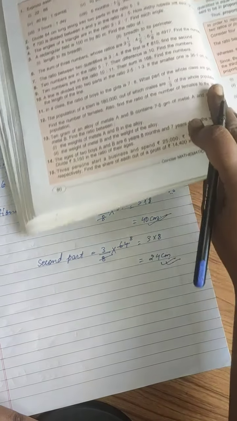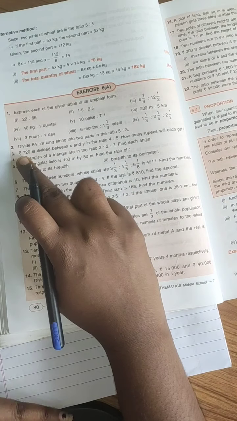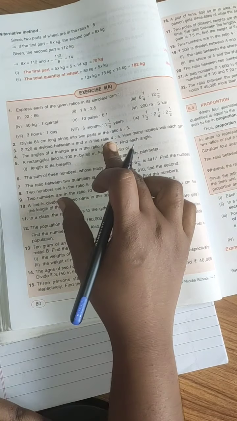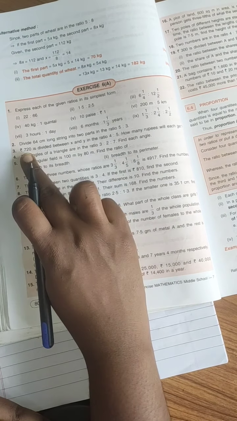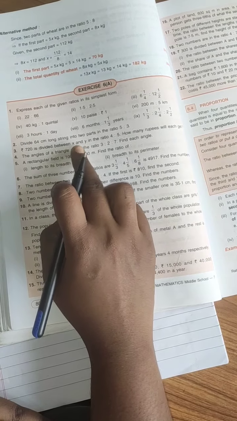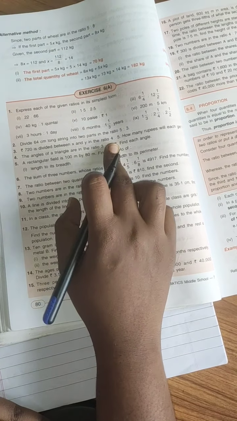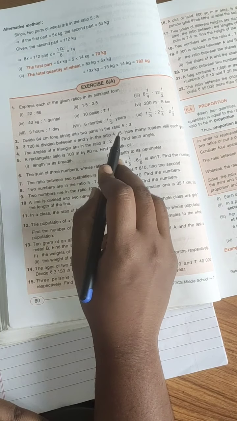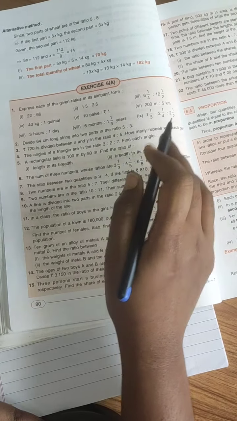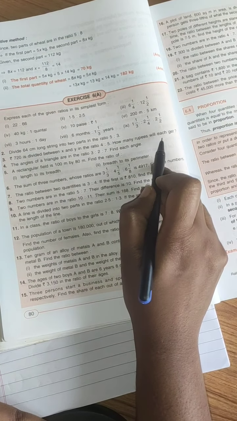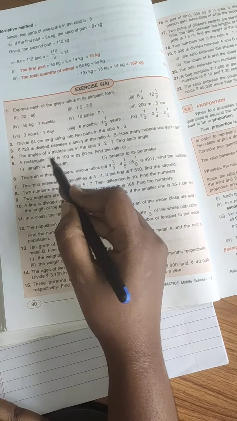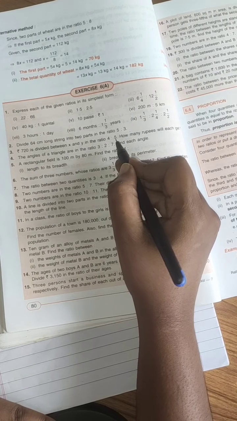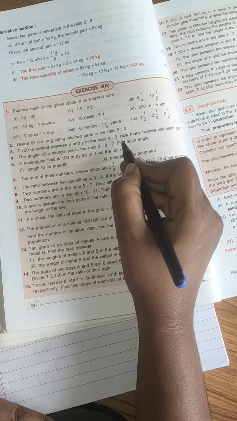Now let's see the third number. Here rupees 720 is divided between x and y in the ratio 4:5. Some amount is given, and you have to divide it between x and y in the ratio 4:5. It means x's value is 4 and y's value is 5 in ratio. Now how many rupees will each get? How many rupees does x get, and how many does y get? So you have to do the same process. You have to add and find the total in the ratio.